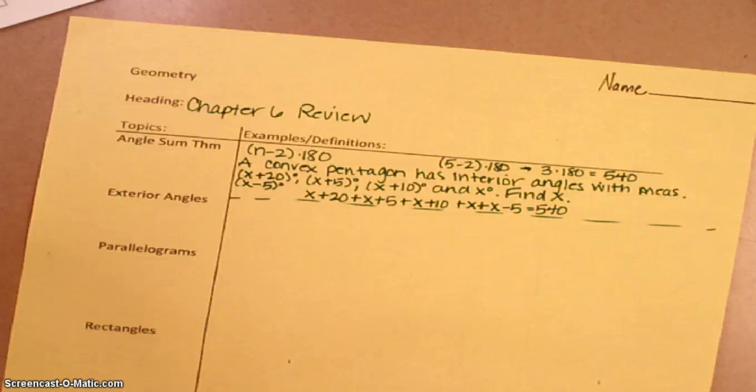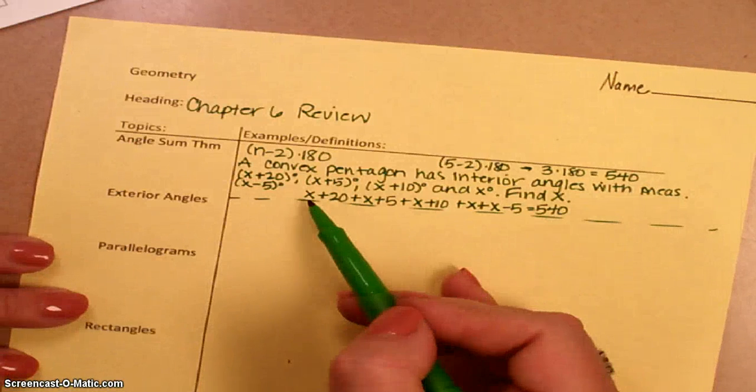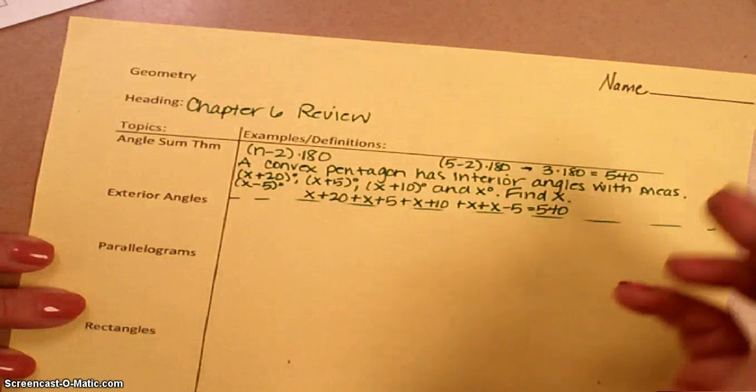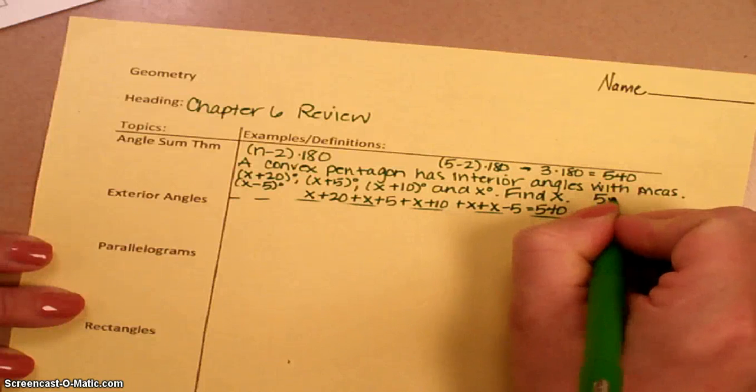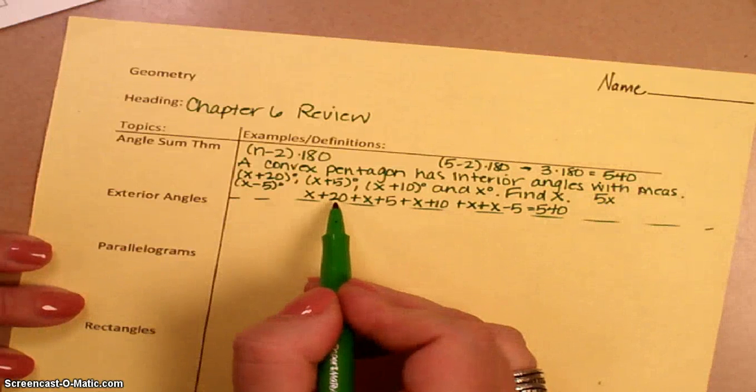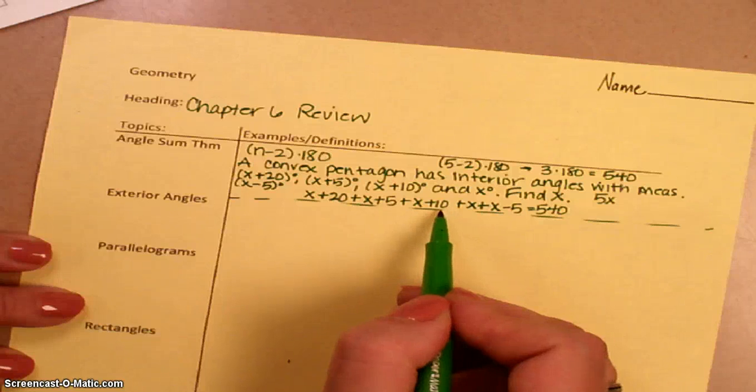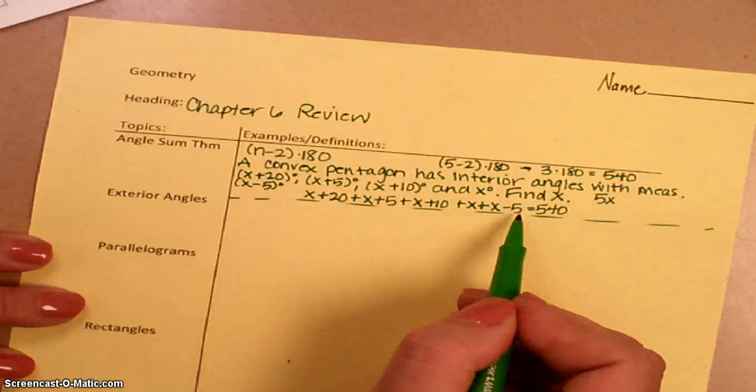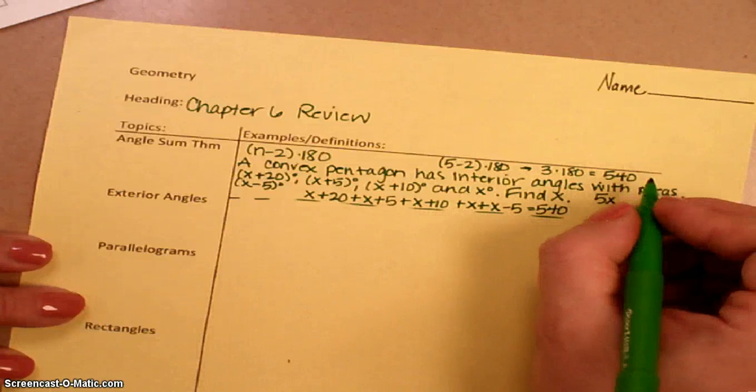Okay, so we're going to combine like terms. We have 1, 2, 3, 4, 5 x's. So 5x equals 20 plus 5 is 25, plus 10 is 35, minus 5 is 30.